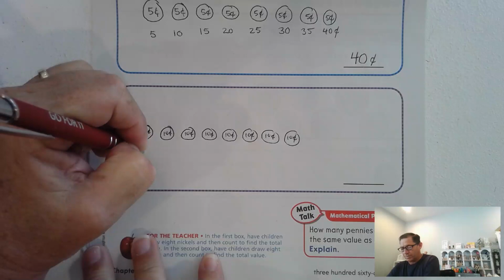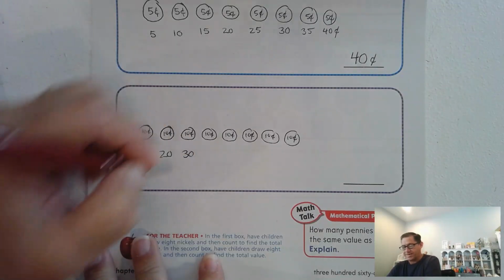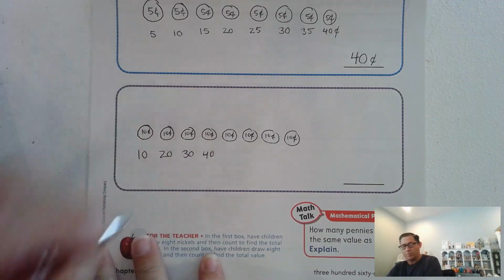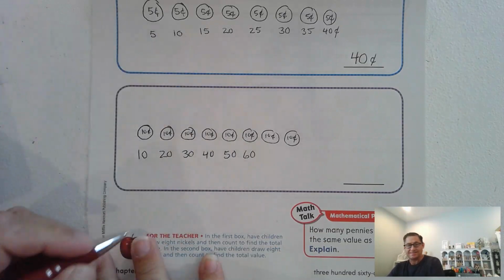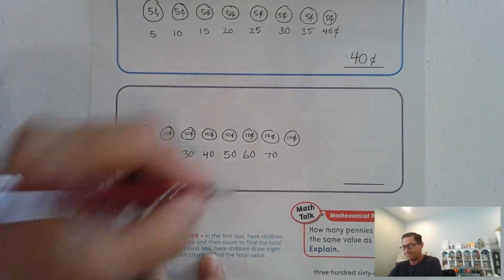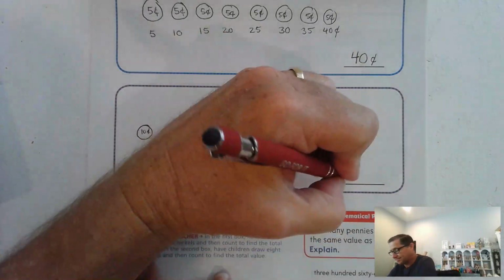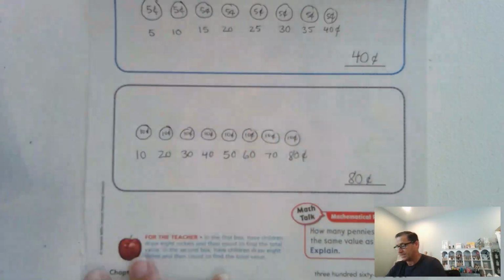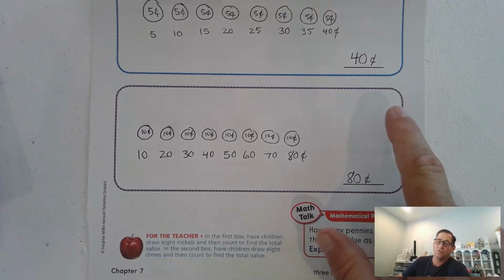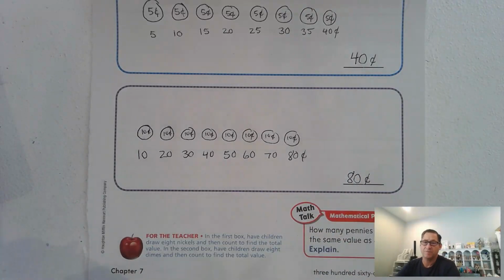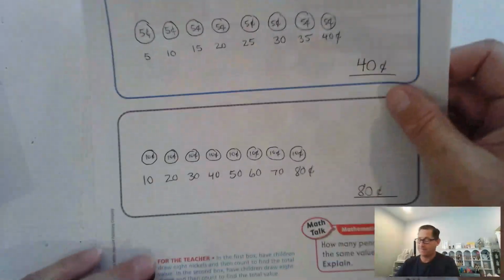Now let's count forward underneath. 10, 20, 30, 40, 50, 60, 70, 80. So 80 cents. Dimes have twice the value of a nickel. That makes sense, because 10 is twice 5.